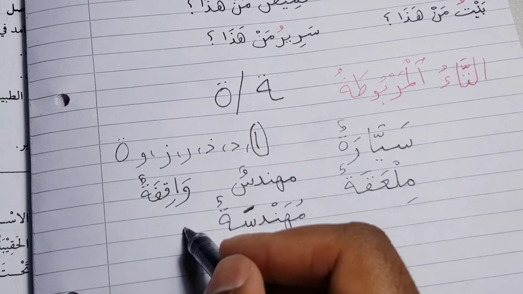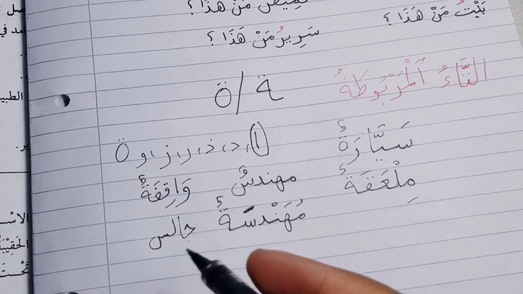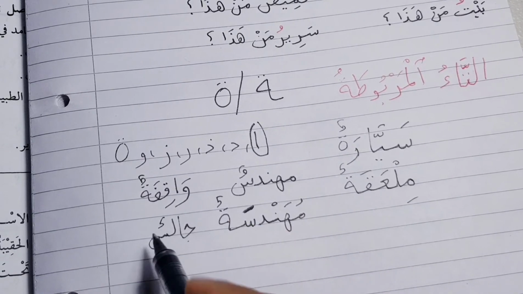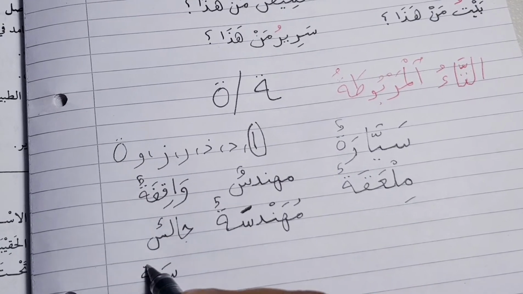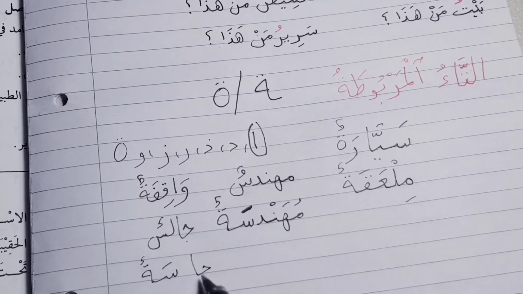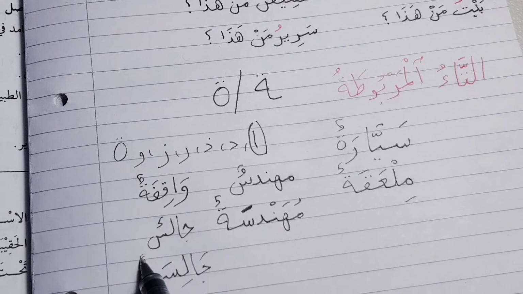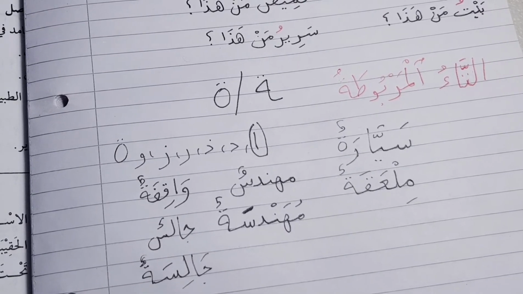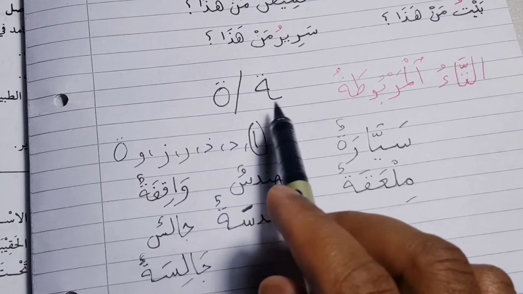And then we had jalisun. Jalisun was talking about someone who is masculine, sitting. If you want to make it feminine, what do you do? Take off the tanween, change the sin into a fatha, and then add the ta marbuta. And that's where you see the jalisatun, and that's where you see the tanween comes onto the ta marbuta. Jalisatun, and the list goes on. So one way of identifying a noun being feminine is ta marbuta.